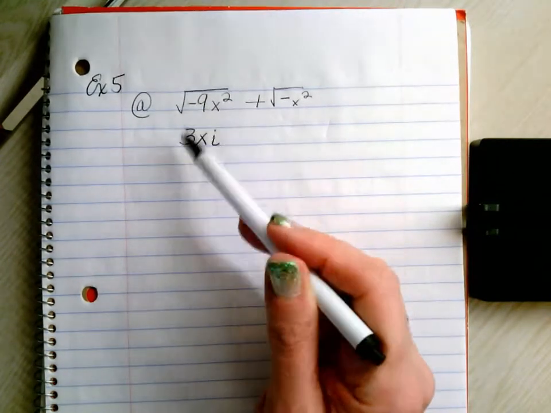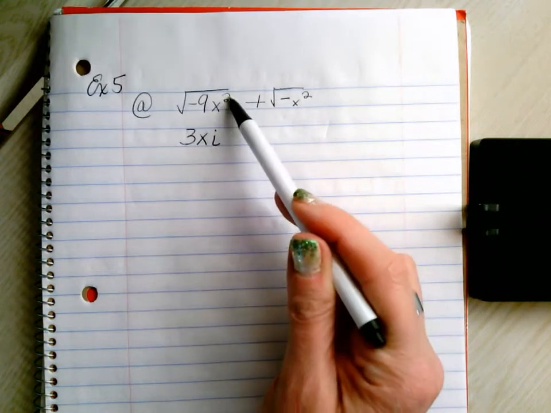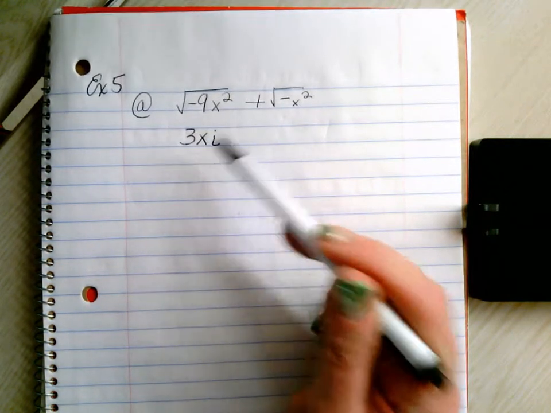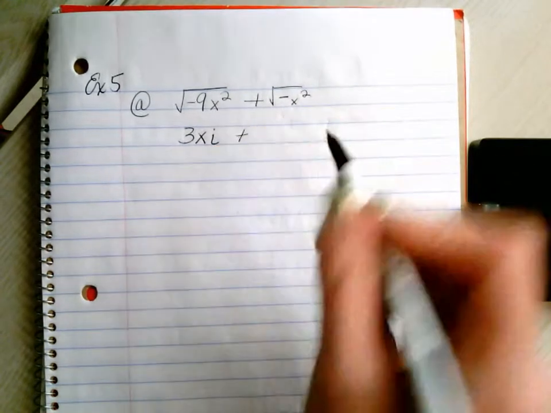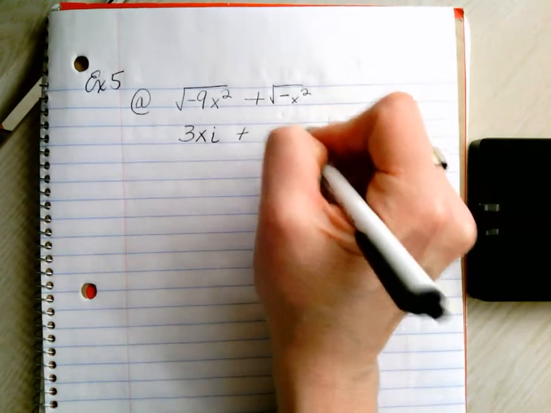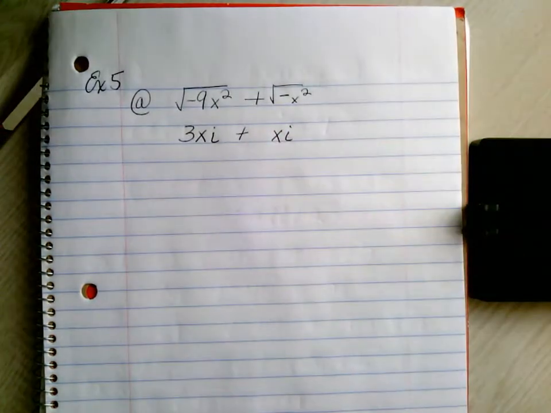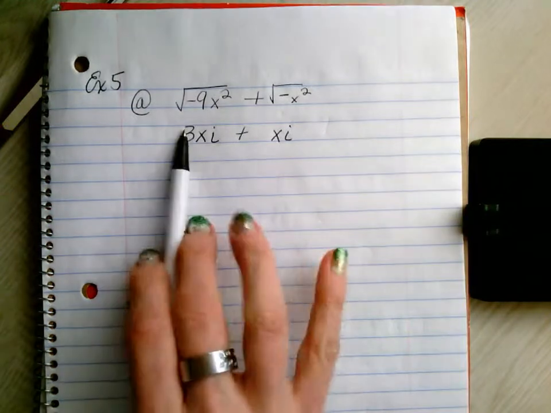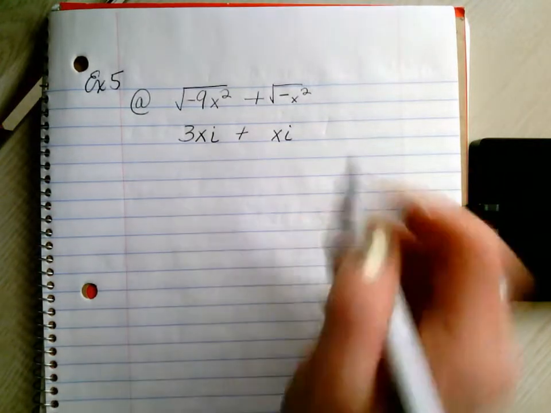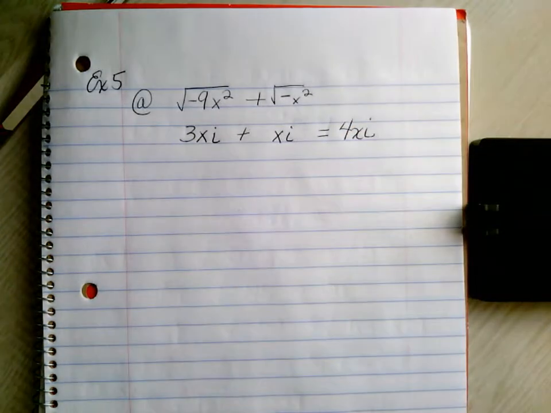The square root of 9 is 3. The square root of negative 1 is i. The square root of x squared is x. Same scenario over here. The square root of negative 1 is i. The square root of x squared is x. So you treat this like variables. 3xi added to 1xi is 4xi. Okay? That's your answer.